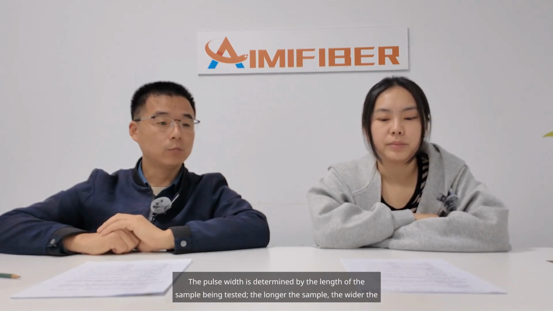Alright, the third point is the pulse width. The pulse width is determined by the length of the sample being tested. The longer the sample, the wider the pulse width we choose.